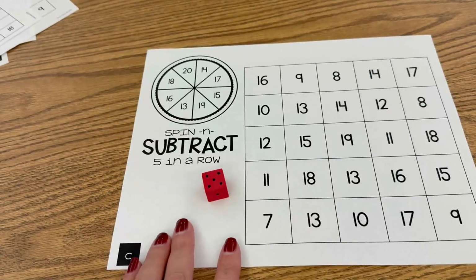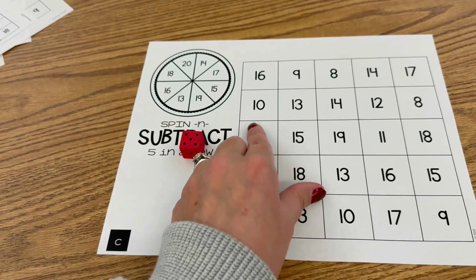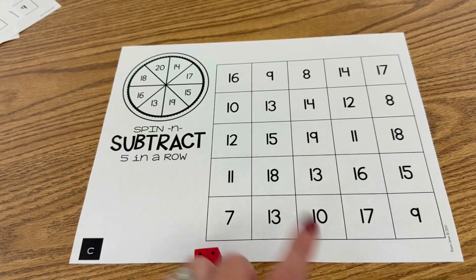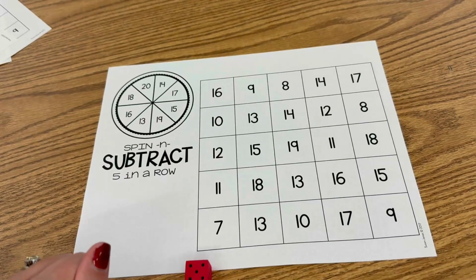And then we have different equations here. So 17 minus 5 is 12. I can color it in, or you can just place a cube. And here, instead of coloring in the whole grid, students are looking to get 5 in a row.